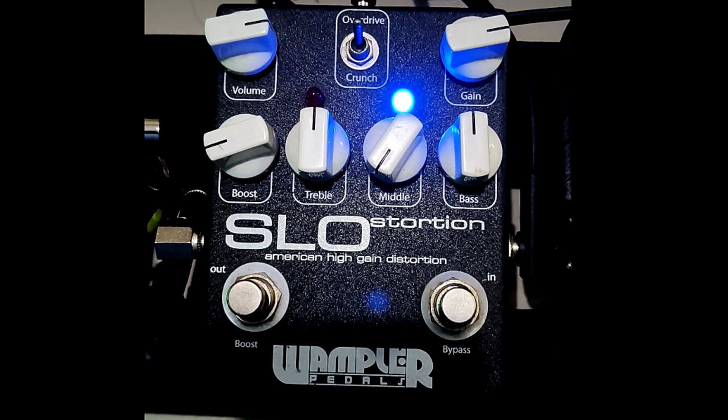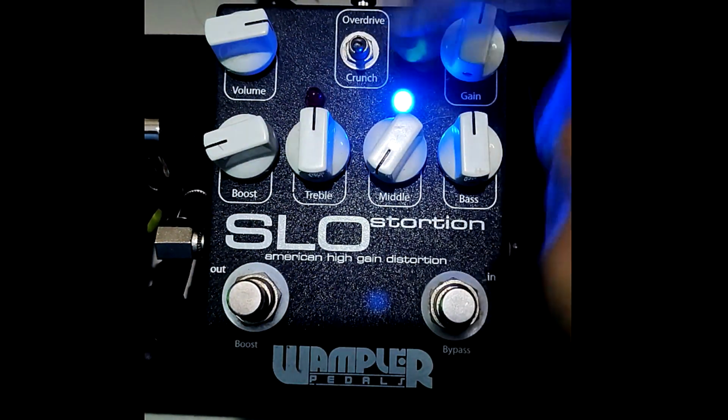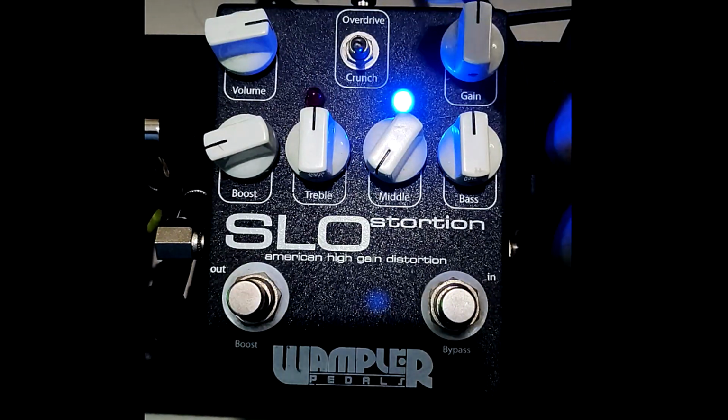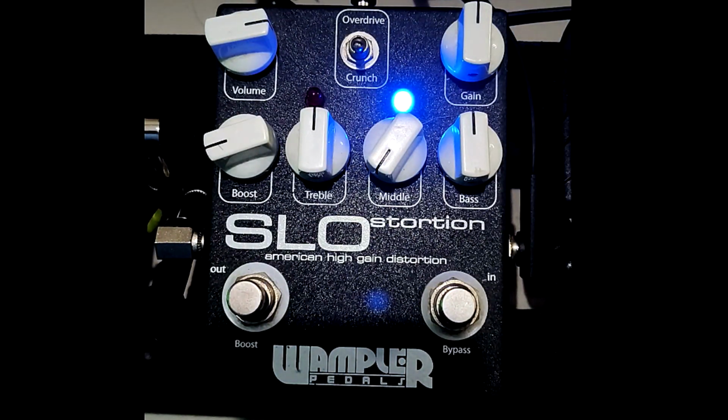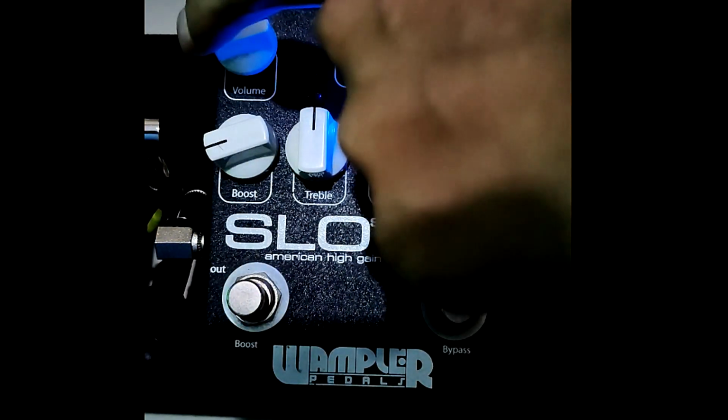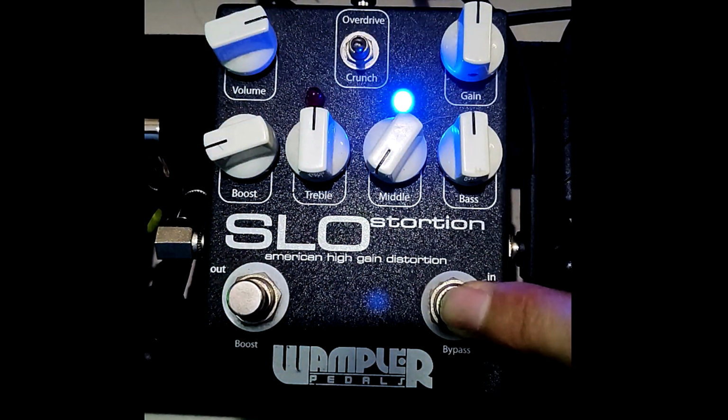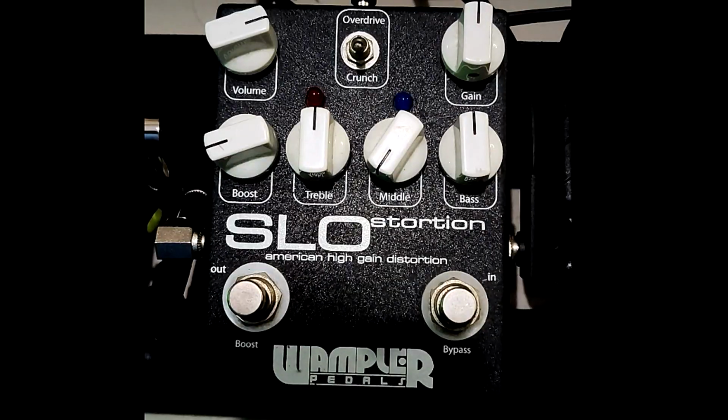But right now I've been experimenting with stacking different overdrives. Let me show you how I stack it with a different overdrive. I'm not gonna show you what it is yet because I'm gonna save it for a different video. But I have a low gain overdrive here on top of the Slostortion. Without the Slostortion, it's like this. So that's the low gain overdrive.